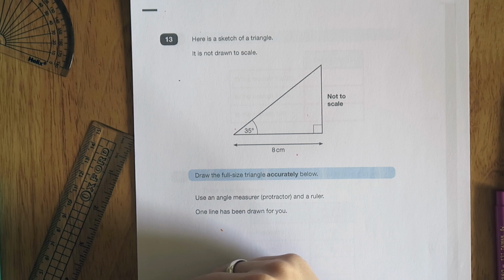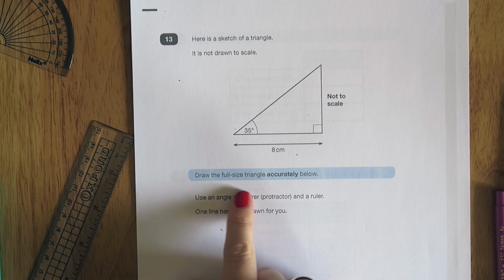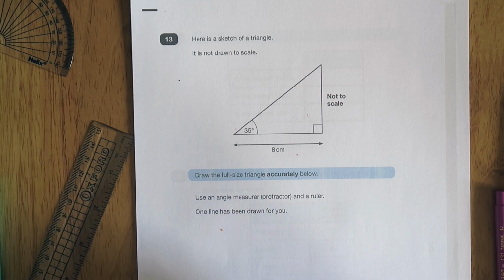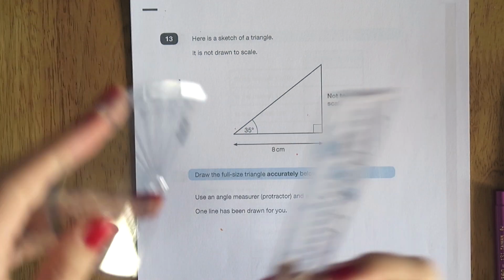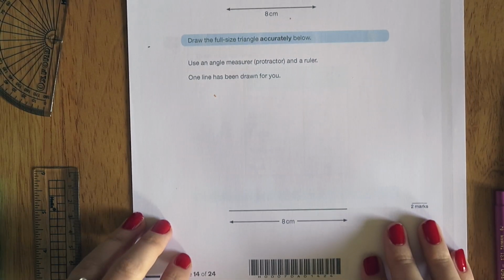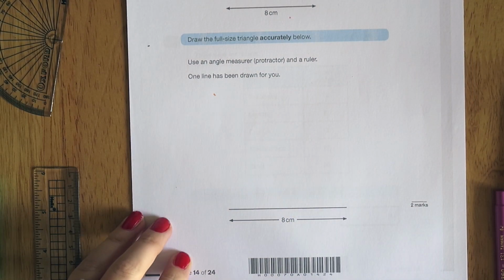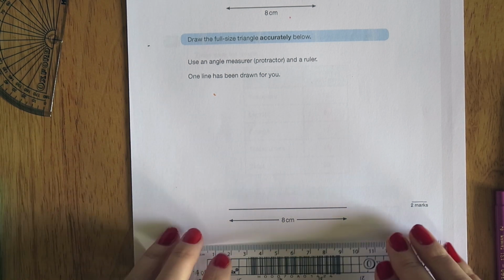So question 13 says, here is a sketch of a triangle. It is not drawn to scale. Draw the full size triangle accurately below. Use an angle measurer or a protractor and a ruler. One line has been drawn for you. So at the bottom of the page we can see that the line has been drawn for us already, and that is 8 centimetres.